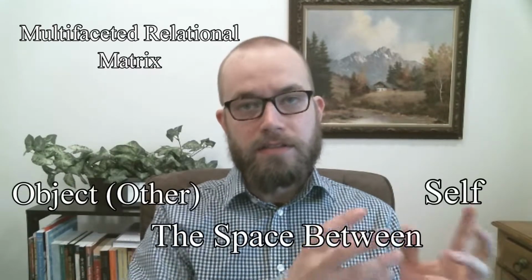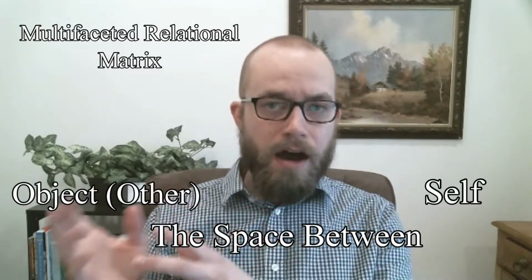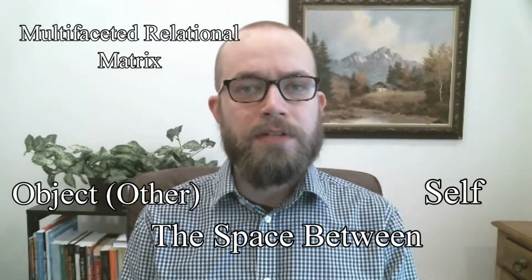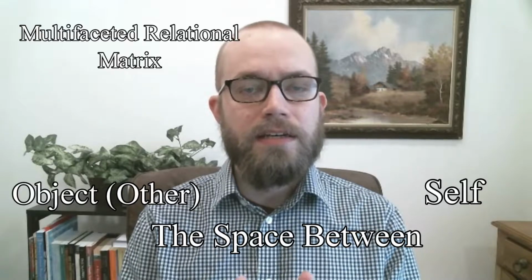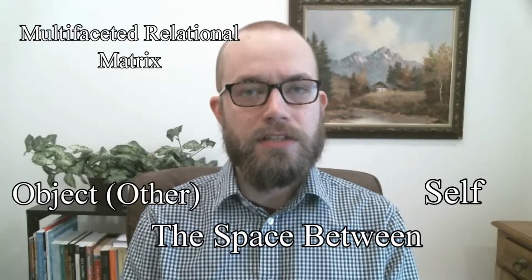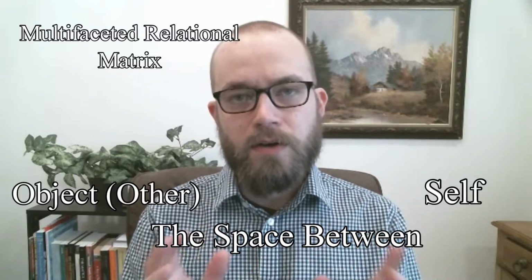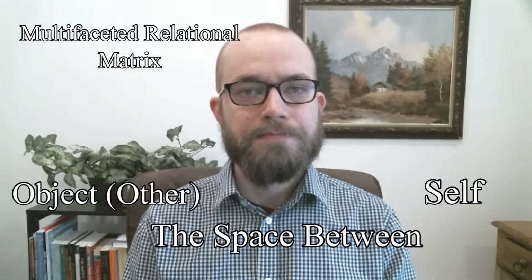So to begin, Mitchell explains that there are three primary facets to the relational matrix: the self, the object, or other, and the space between. So what Mitchell does here is that he sees that each theorist appears to emphasize a different facet within the relational matrix.